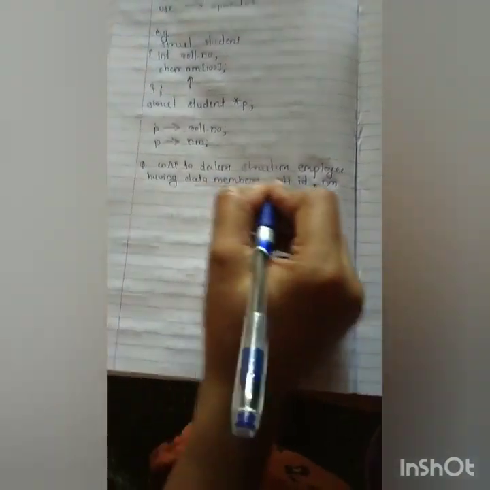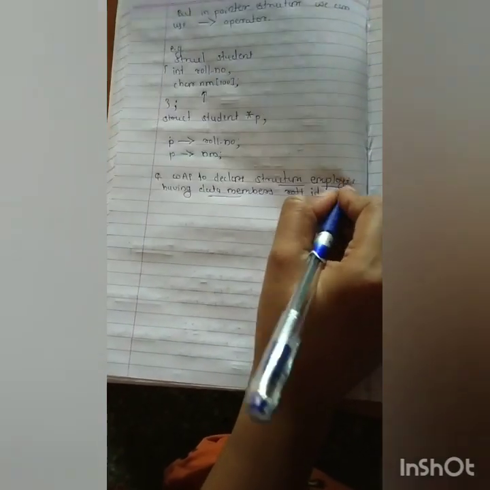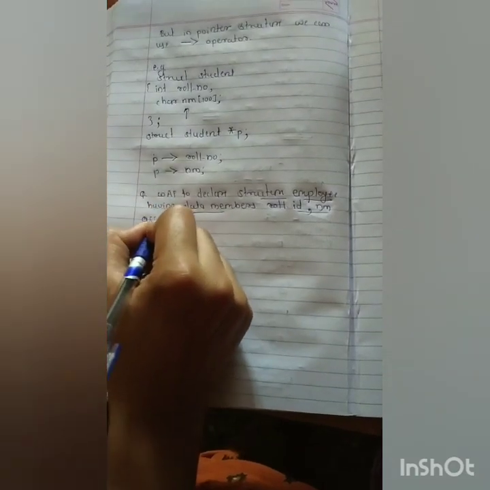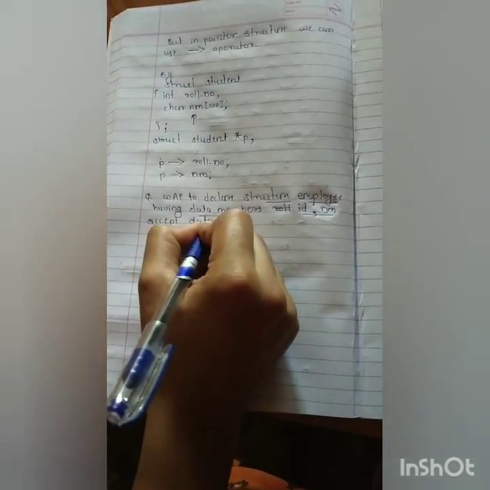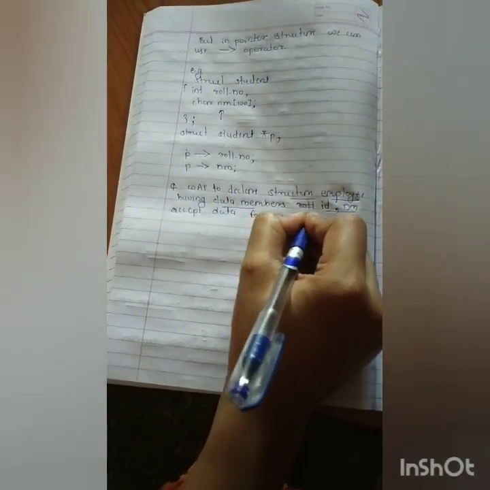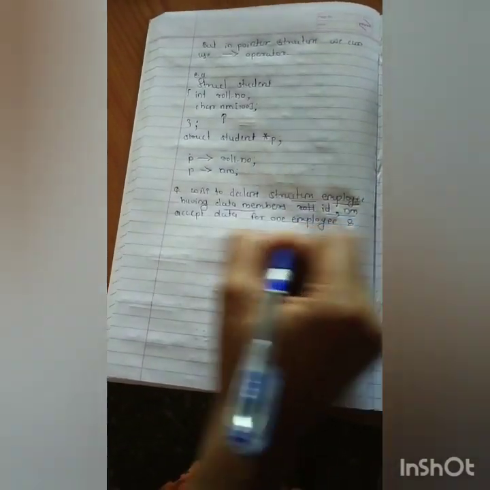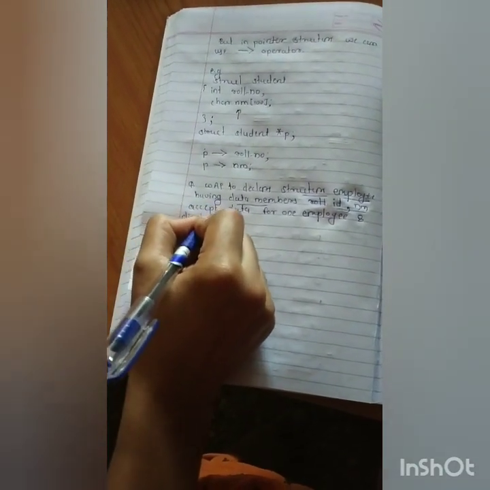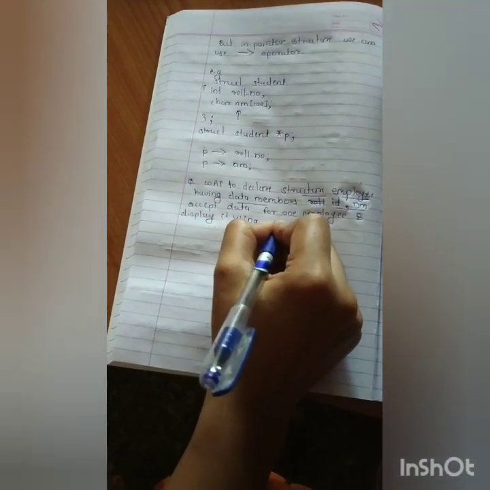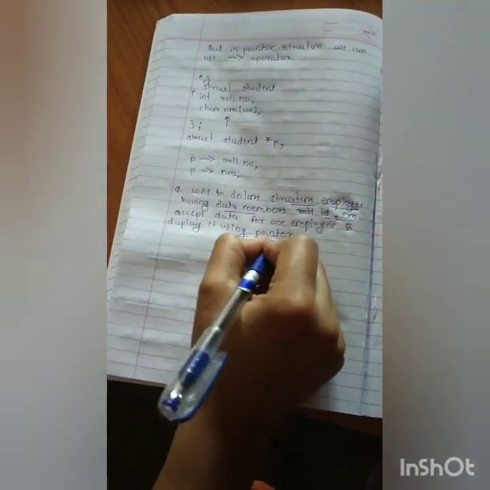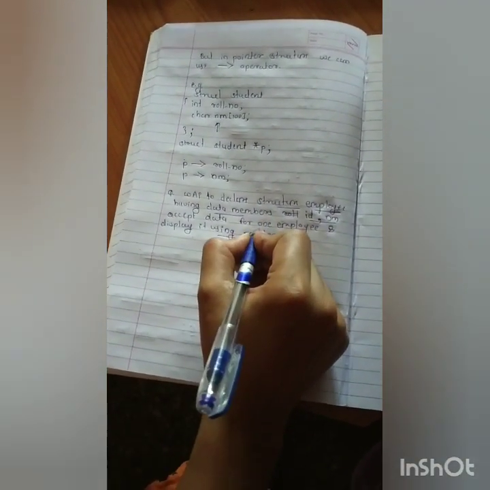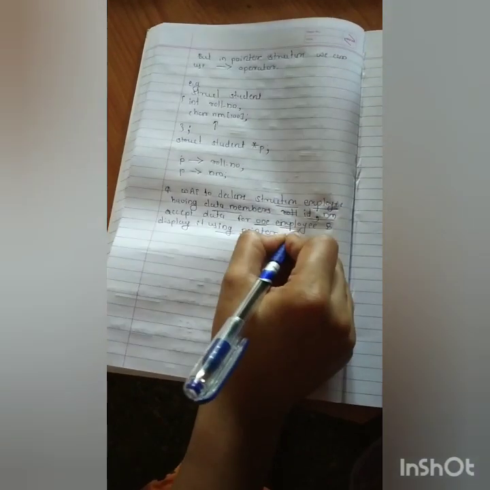These two data members of structure employee accept data for one employee and display it using a pointer. Here by using a pointer we can display the employee's details, and we accept the data for only one employee.